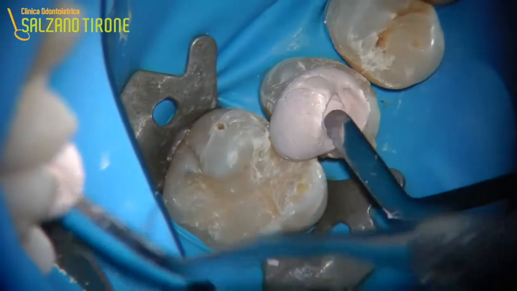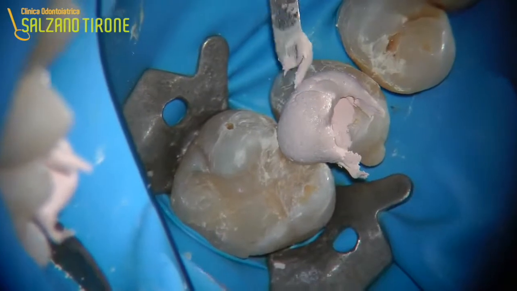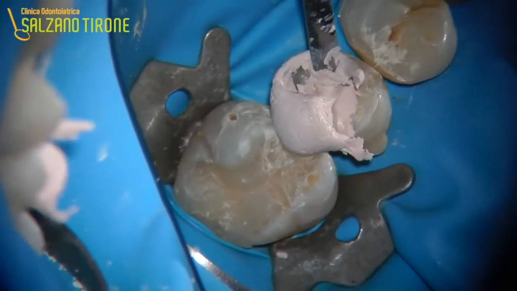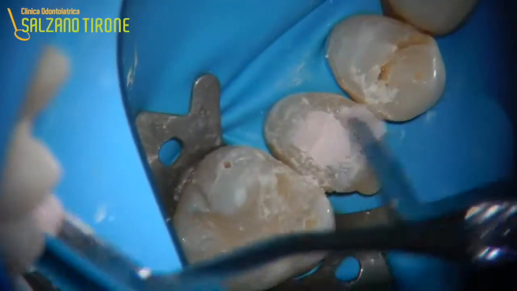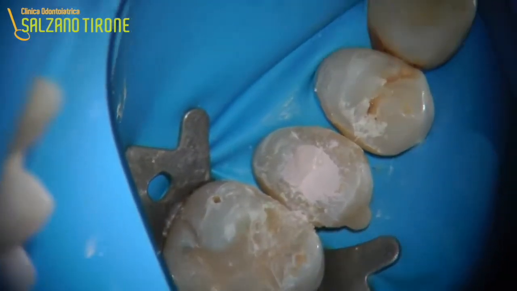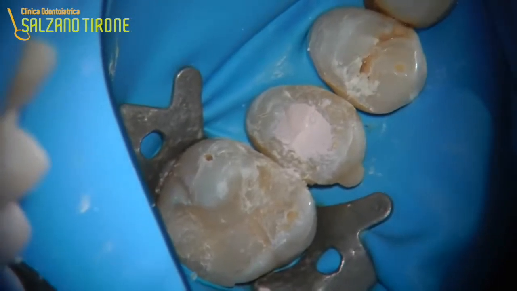The only hope, or rather the only doubt, is whether the MTA and the hole in the root will last from a mechanical point of view, but I'm absolutely positive it will. So that's the result, and see you next time.